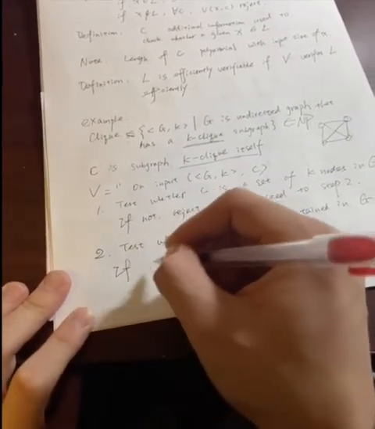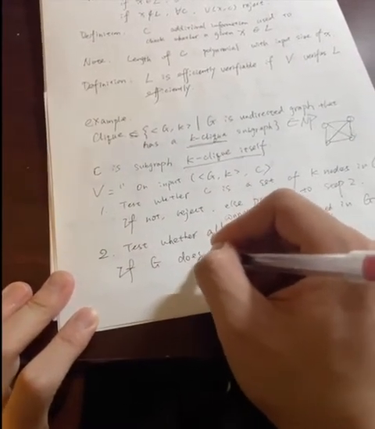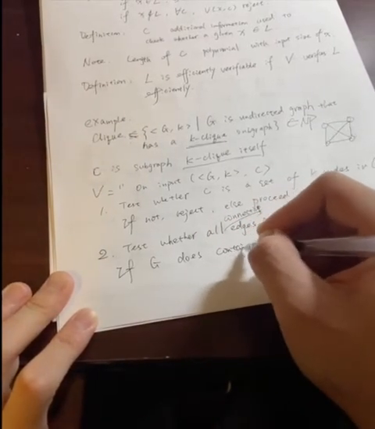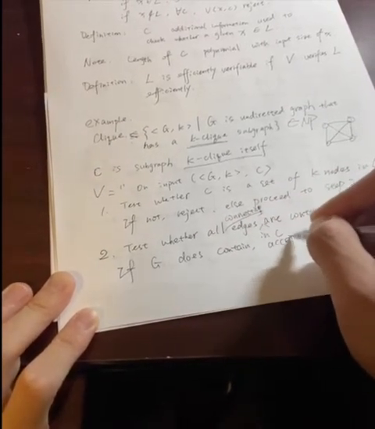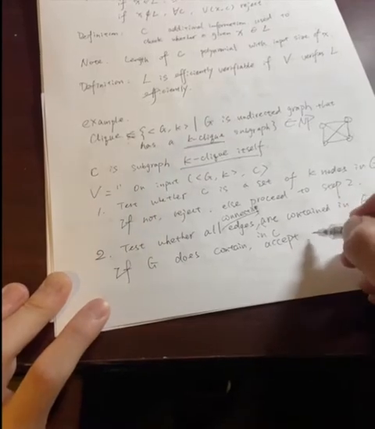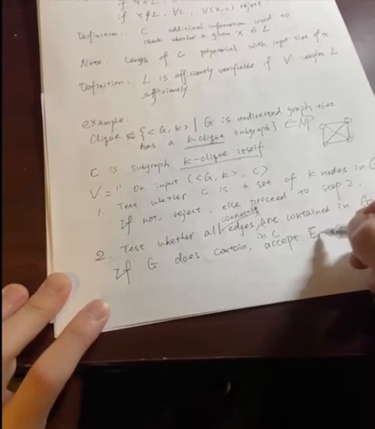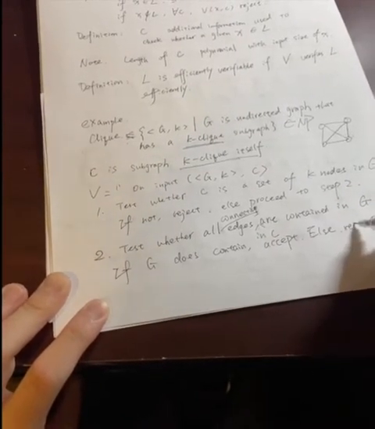So if G does contain them, we accept, and otherwise, reject.